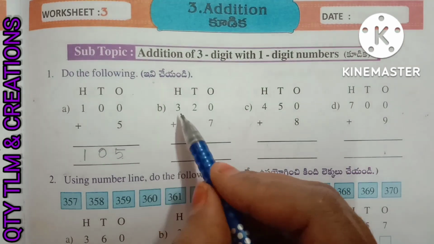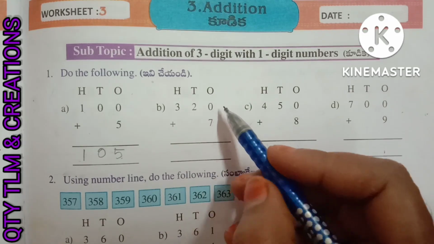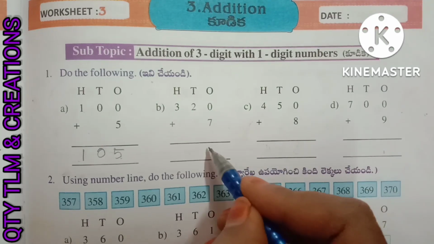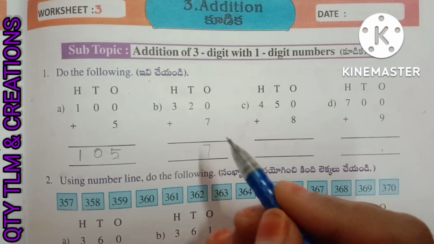Next, B, 320 plus 7. Here we have to add digits in ones place first. So 0 plus 7 we get 7. So write 7 in ones place.